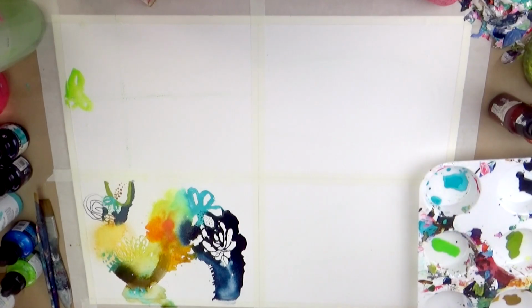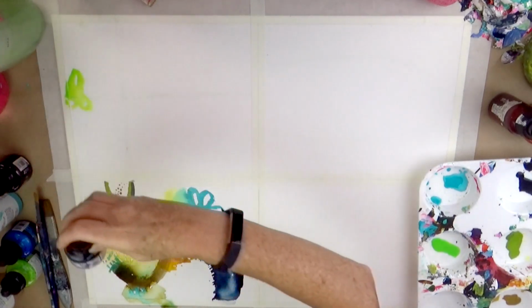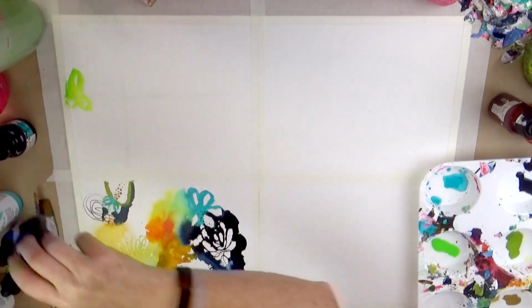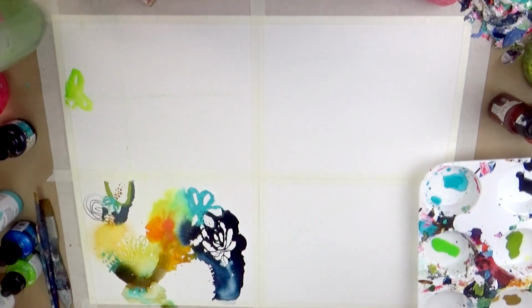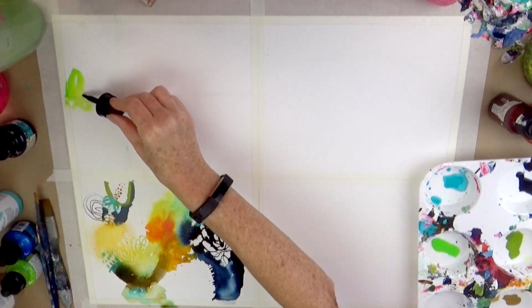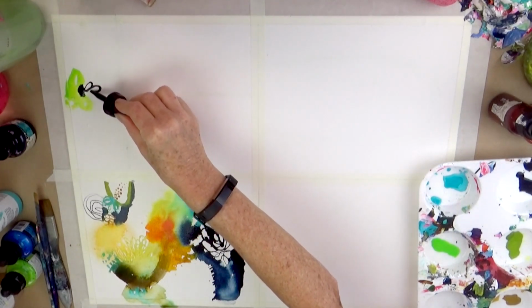Moving on to our next compositional tool. And this time we're looking at the cruciform or the letter T. So just jumping in right at the top of that T, bringing in a swirl of green.